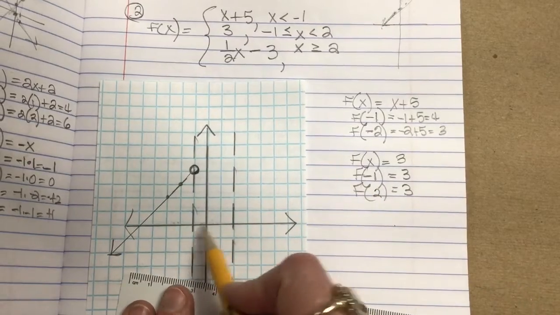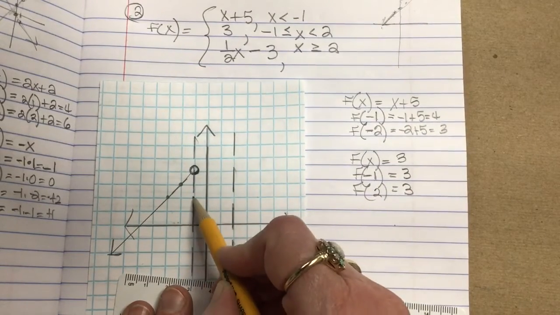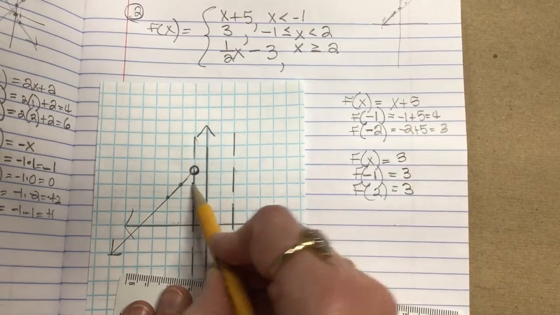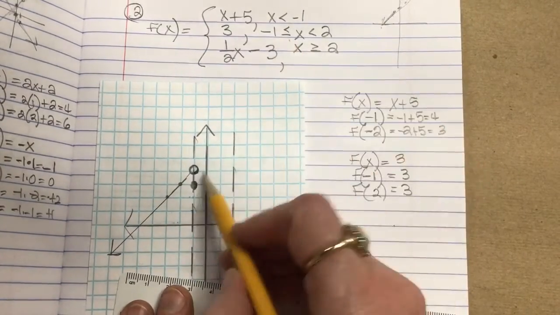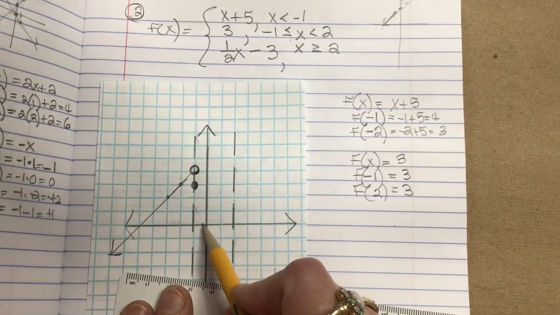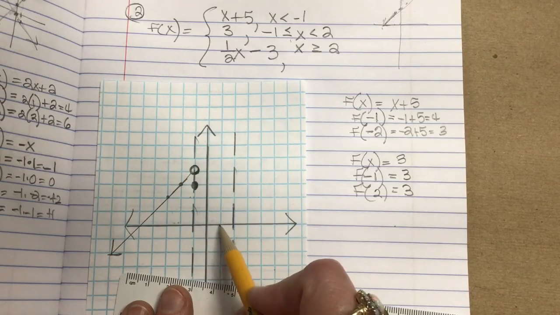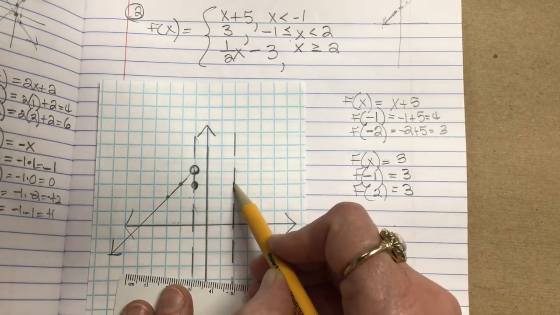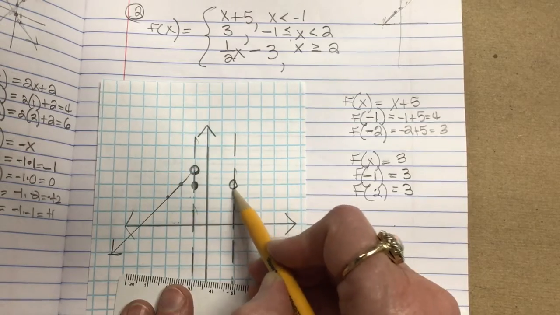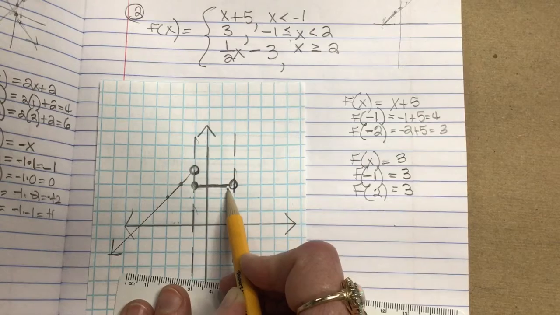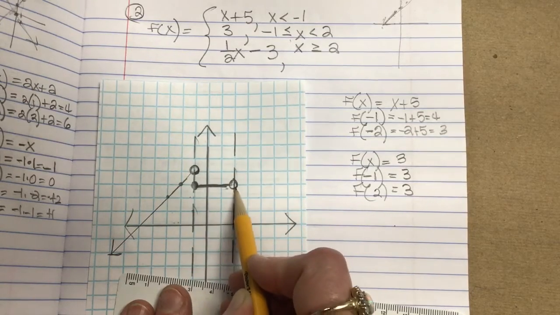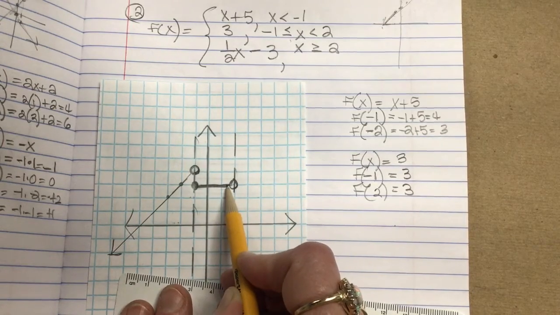F of -1 is 3. Open dot or closed dot? Closed dot, right here. And then go to the other end, and f of 2 is 3. And it is an open dot. And it's a horizontal line. So all of those infinite points between -1 and 2 have a y value of 3. Very much like that picture on page 16.